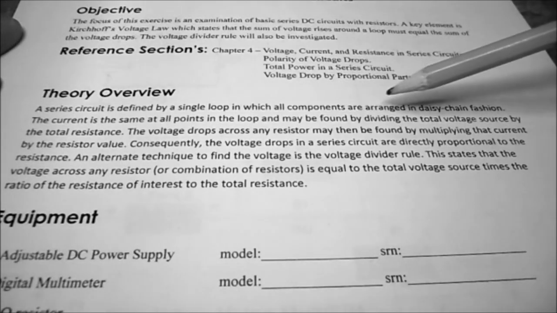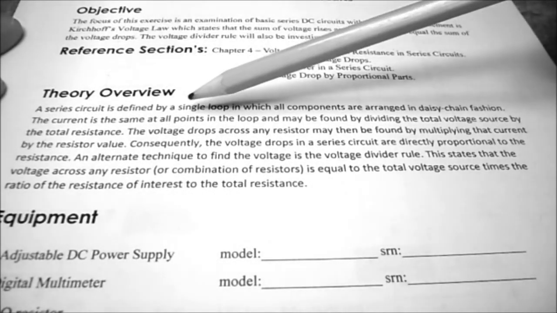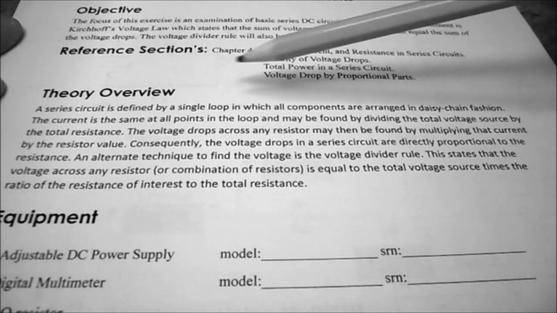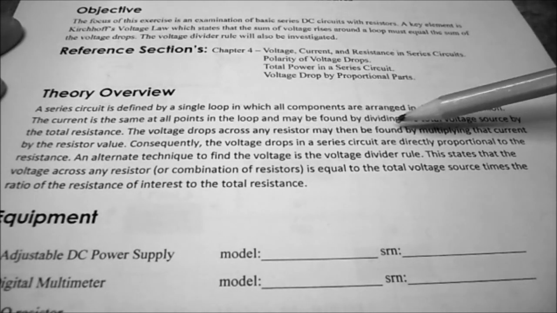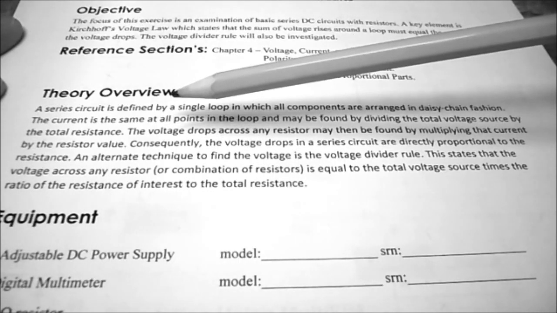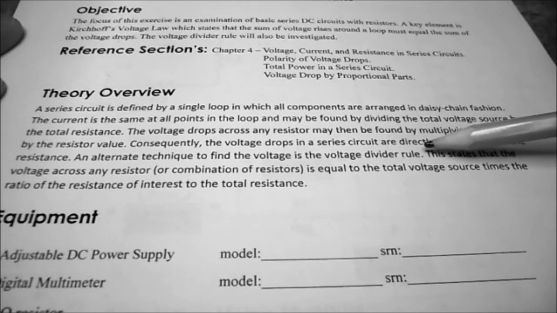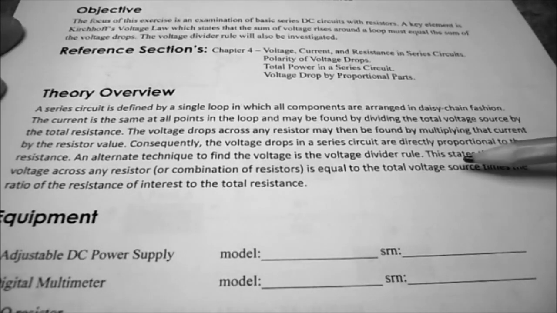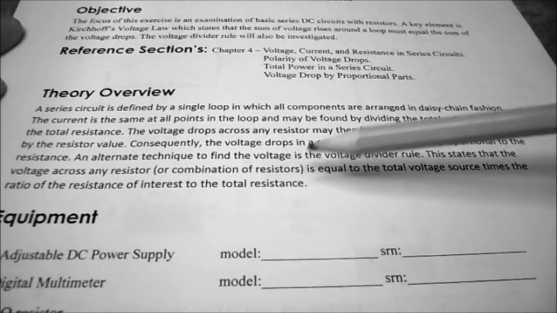In a series circuit, all components are arranged in a daisy chain fashion. The current is the same at all points in the loop and may be found by dividing the total voltage source by the total resistance. The voltage drops across any resistor may then be found by multiplying that current by the resistor value. An alternate technique we can use is the voltage divider rule. This states that the voltage across any resistor is equal to the total voltage source times the ratio of the resistance of interest to the total resistance.